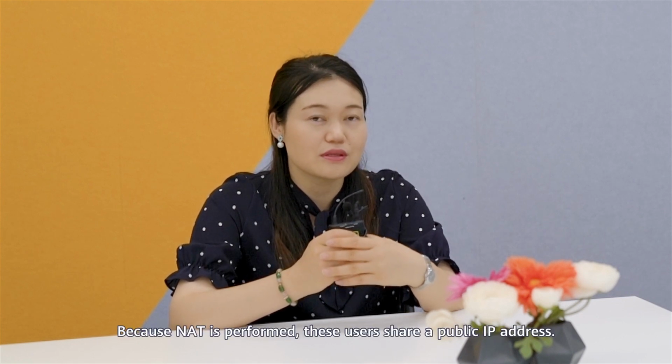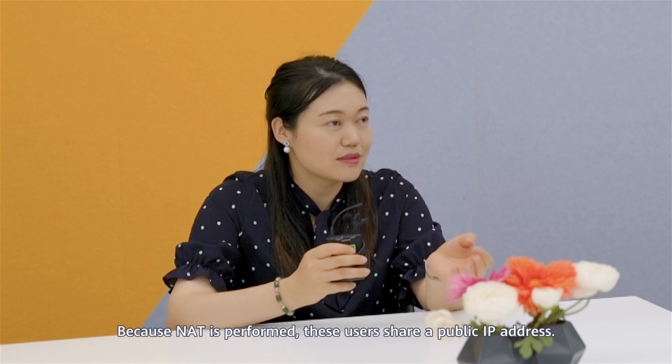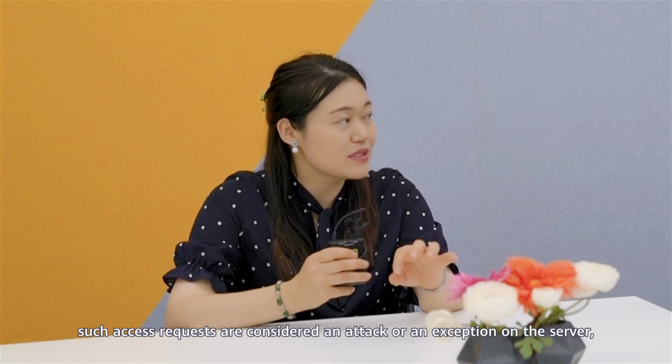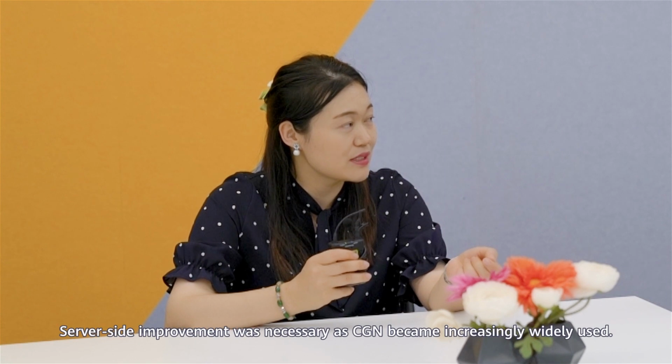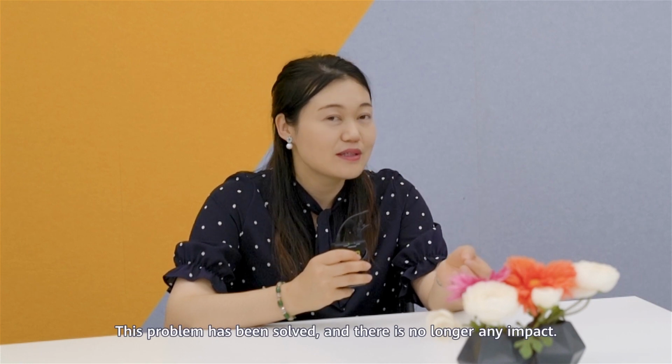Because NAT is performed, these users share a public IP address. In this case, such access requests are considered an attack or an exception on the server, so the server rejects the requests. Server-side improvement was necessary as CGN became increasingly widely used. This problem has been solved and there is no longer any impact.